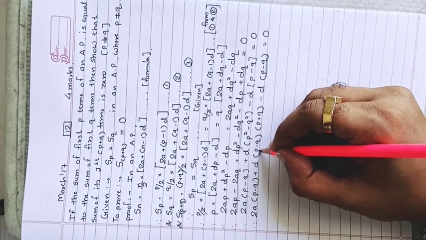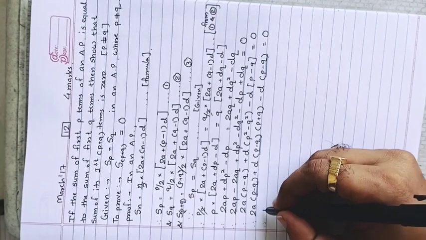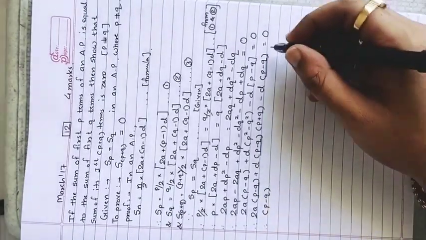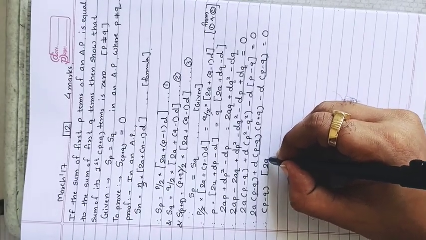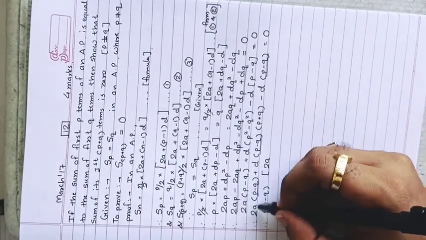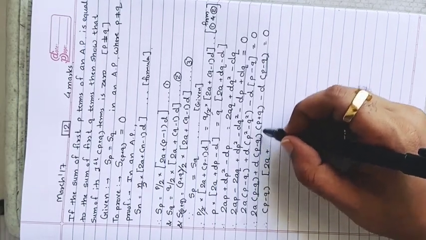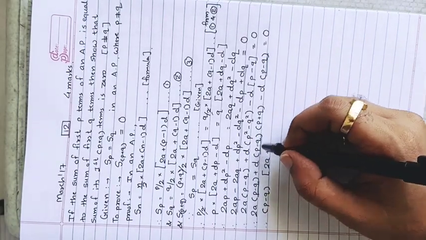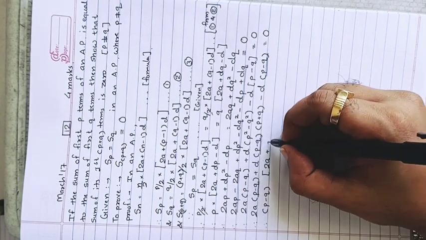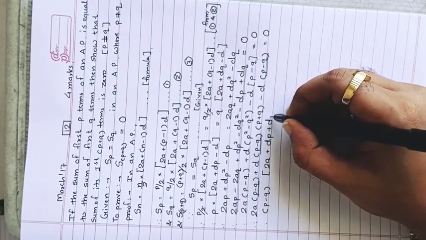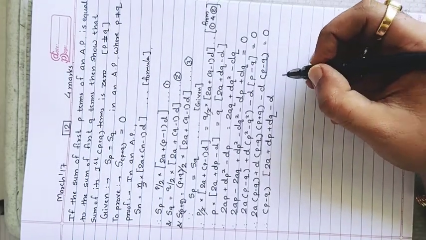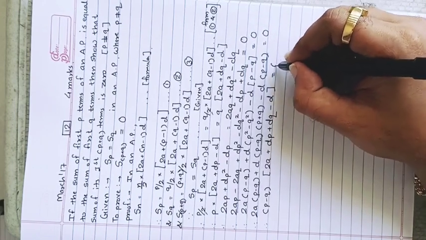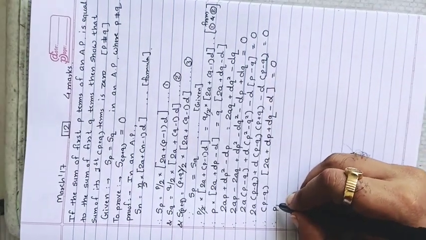Now you can see in every term p minus q is common. So p minus q, you have to take it out as a common. So the residues are 2a in the first term, plus in the second term d into p plus q. So you can multiply, you can write dp plus dq. In the third term, only minus d is left. So equal to 0.